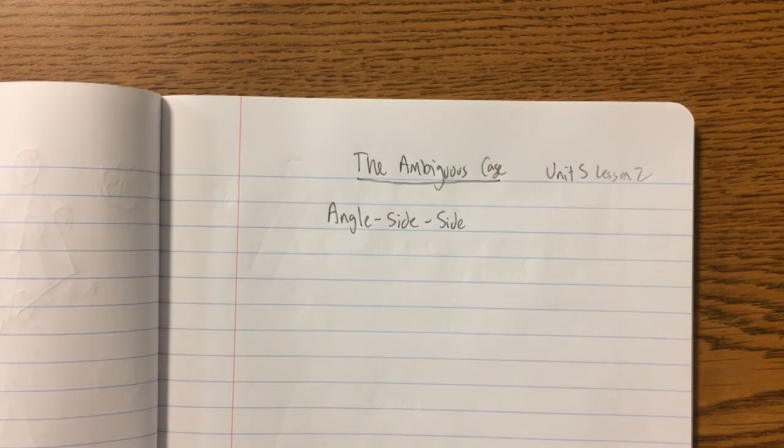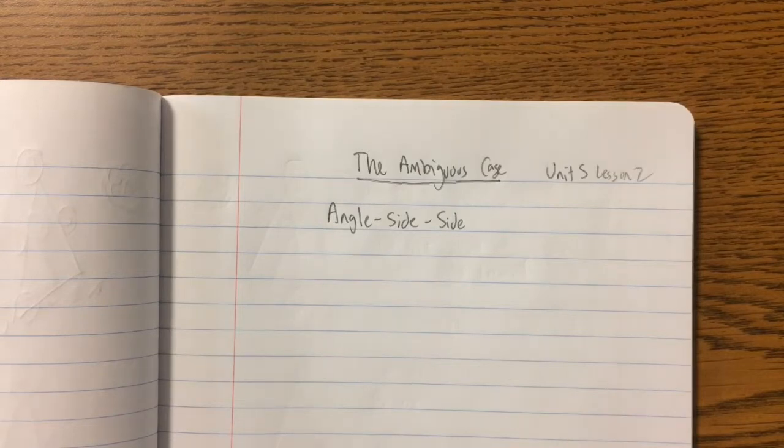There's going to be some decisions we have to make as far as how we approach this case, depending on what kind of values are given, and I'll break all those down for you, and we'll even create a little decision tree as far as what you need to check, and if this happens, then you do this, and all that kind of stuff.